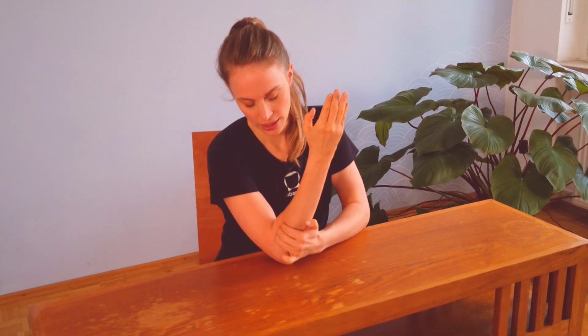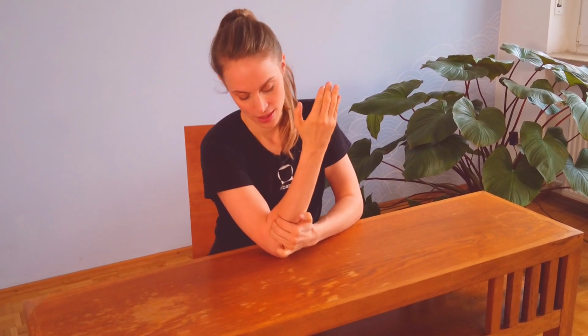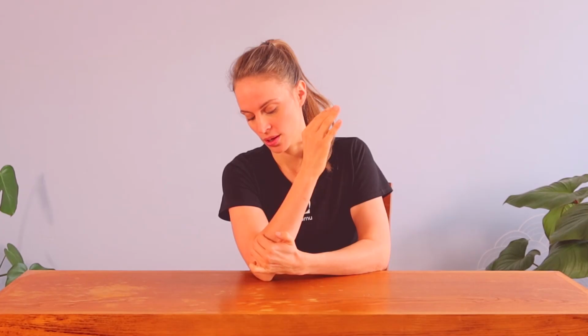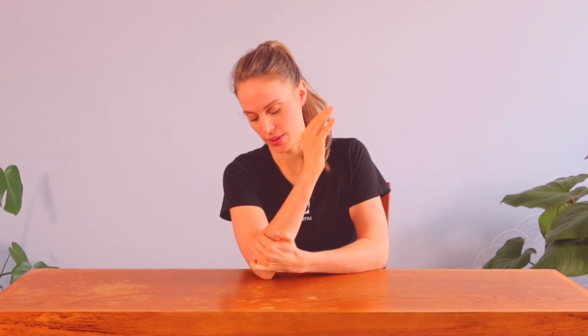If that feels alright to you, the next step would be, while you apply pressure, to pronate and supinate your forearm, okay? So you do this movement, and you will feel the pain probably increasing, but you're giving yourself a nice massage of the forearm muscle, okay?